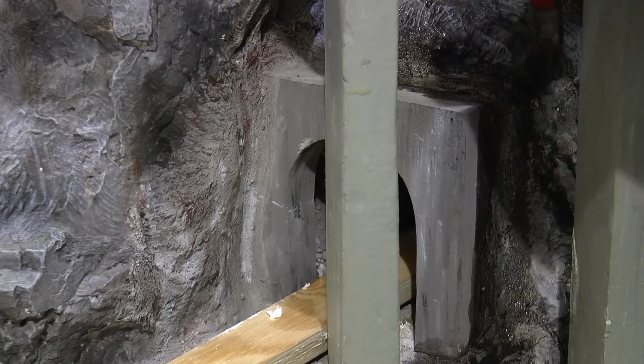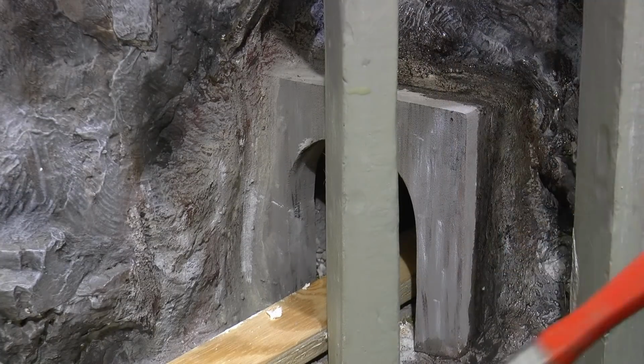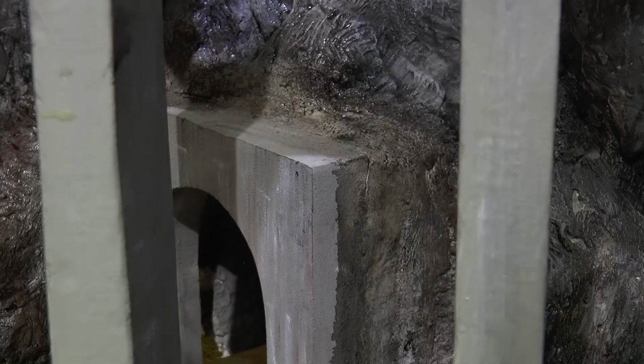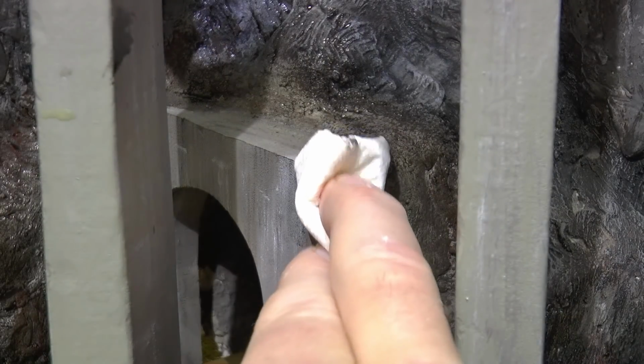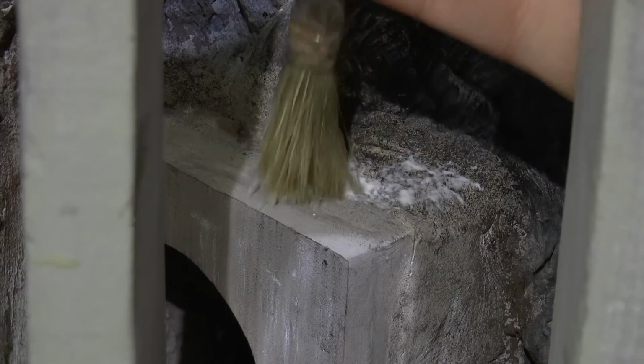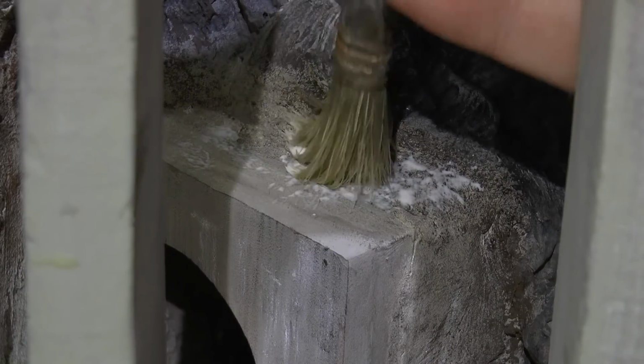So I apply it kind of richly with this black wash, but with a paper towel I'm wiping it off from the portal because it doesn't look all that good. But once wiped off, it looks natural. I get a natural black fading between the areas.